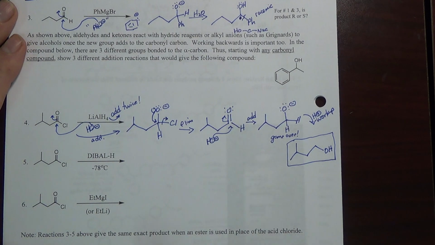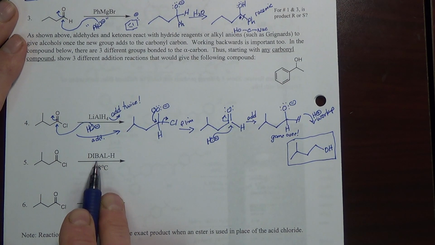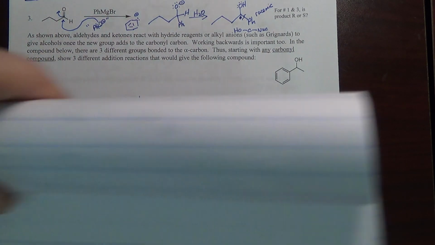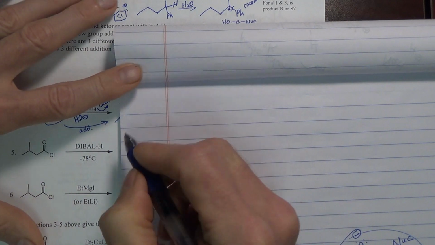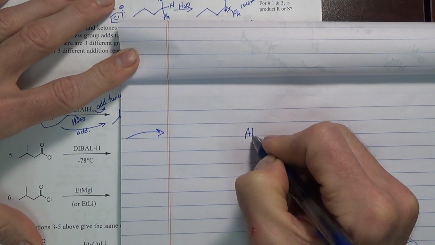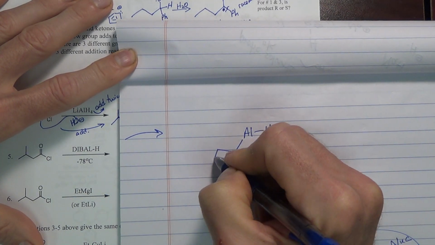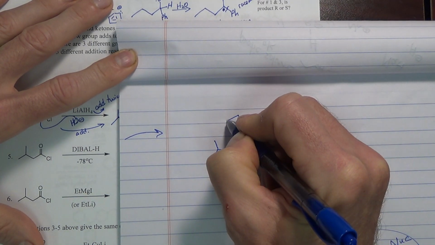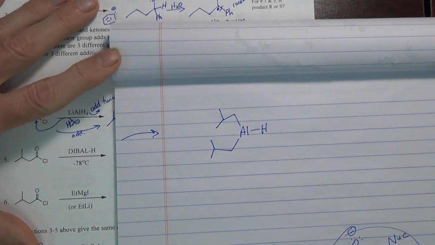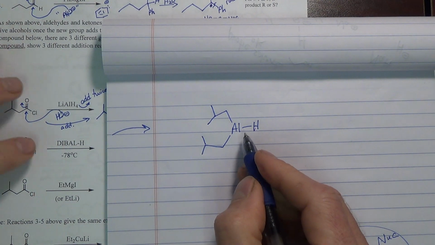Well, you actually can. DIBAL-H is what is considered a hindered hydride source. Okay? DIBAL-H structure is it's an aluminum hydride, but it's not an anion.